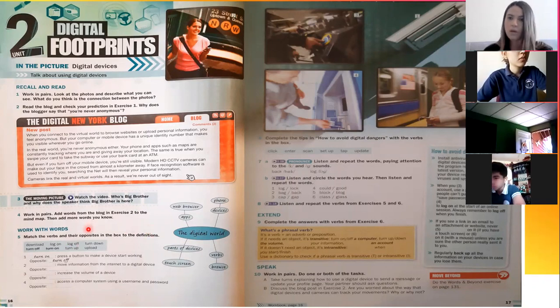Opposites. Do you know what opposites are? In Spanish, they are known as antónimos. So here we have download, log on, log off, turn down, turn off, turn on, turn up, and upload.